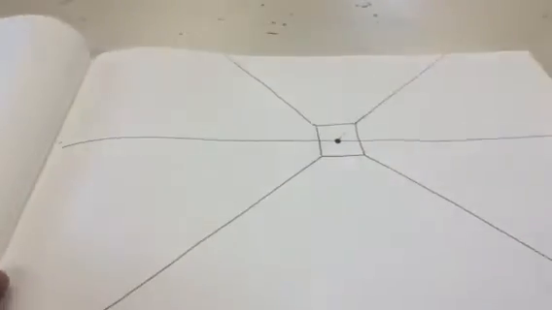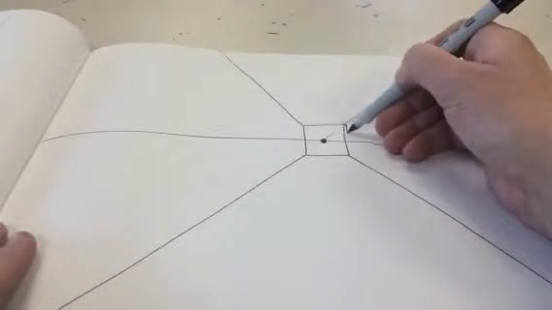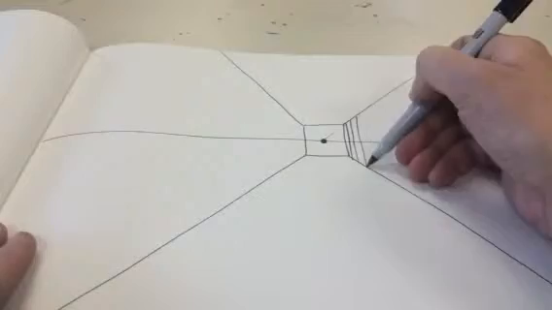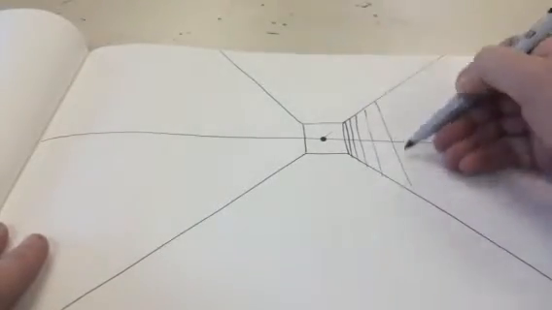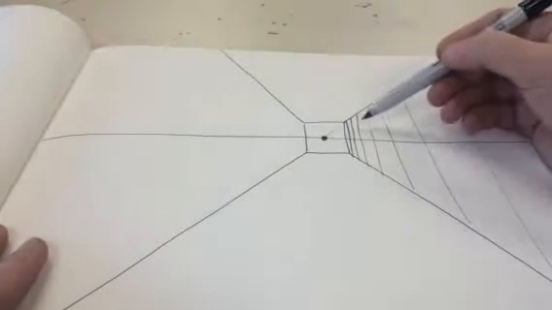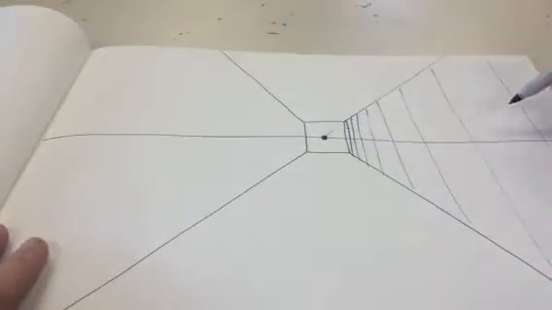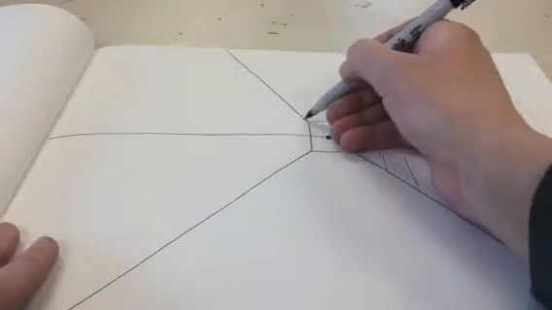So on here, I'm going to do my height first. Now, when you're drawing things, remember further away, closer together, closer up, further apart.